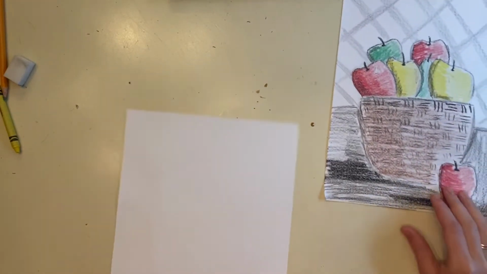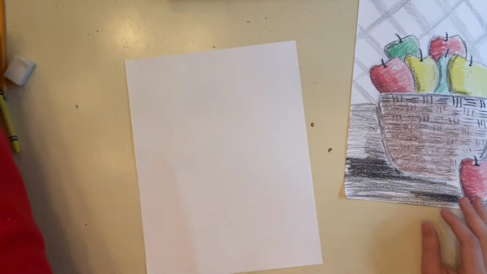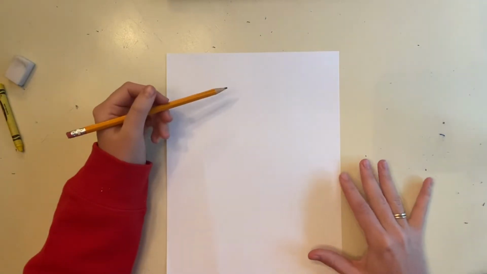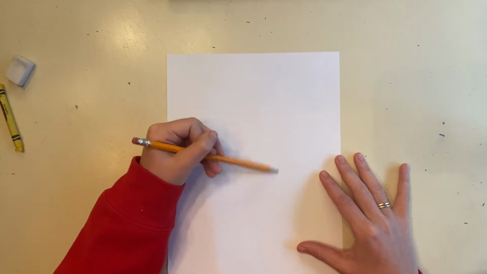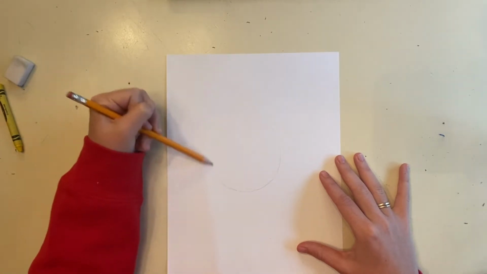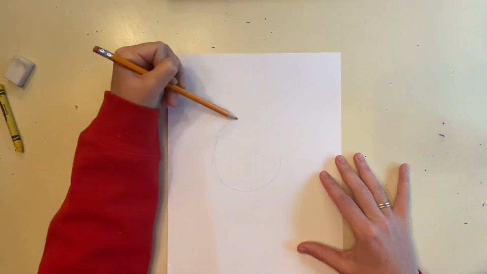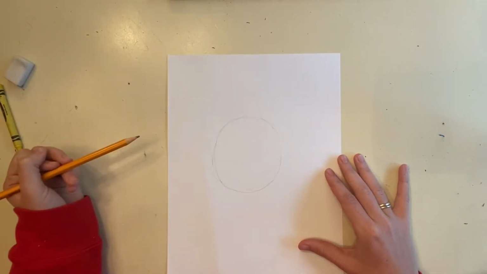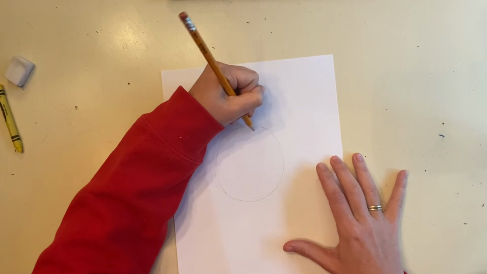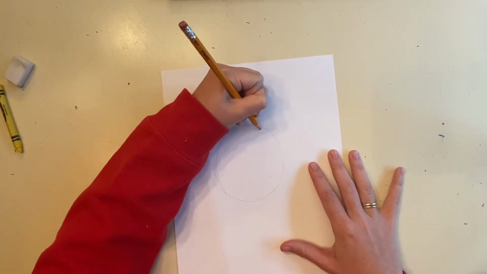So let's talk really quickly about the shape of an apple. Overall, the shape of an apple is pretty circular, right? So if I was going to draw an apple, I might start with a circle shape. But a lot of the times at the top, you'll see a curvy line, okay?